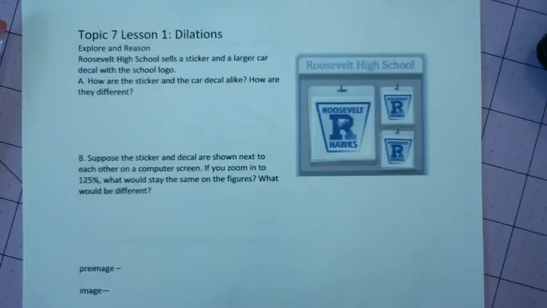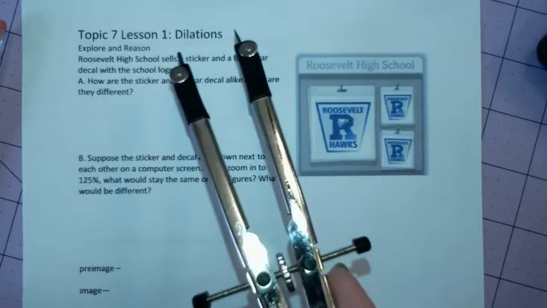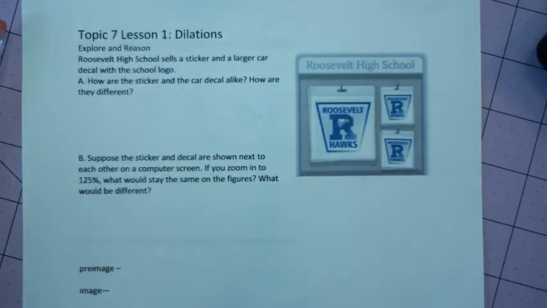Geometry 7-1. You'll notice that I am recording with the camera on paper, which means you're going to need your compass and your straight edge. So make sure you have those handy as we get going today. We're going to talk about dilations. We're going to start with the Explore and Reason.